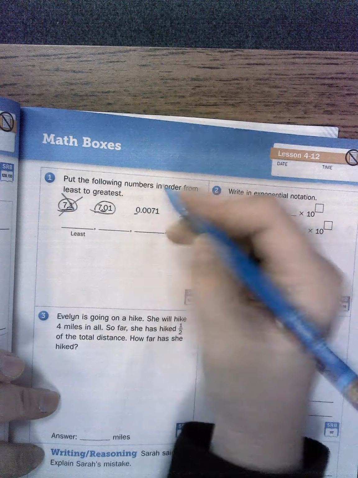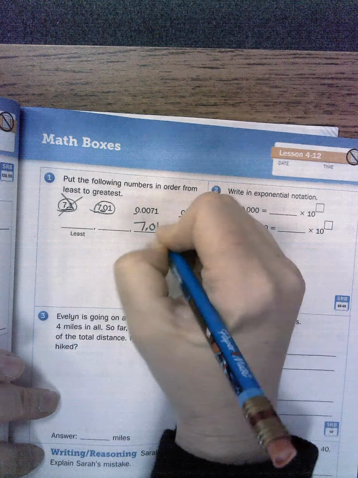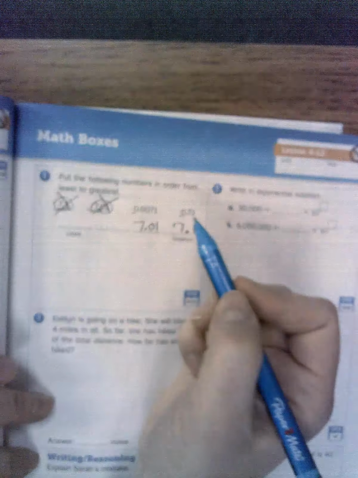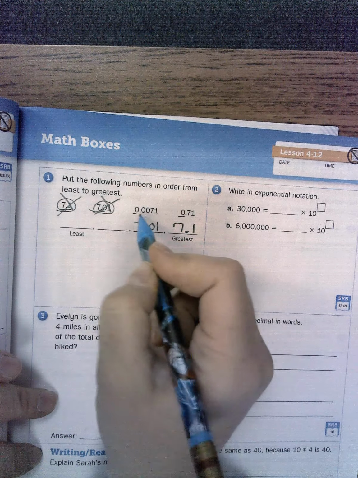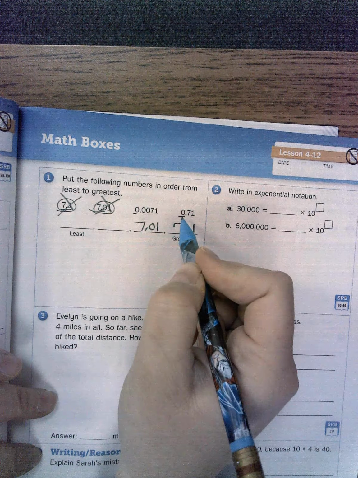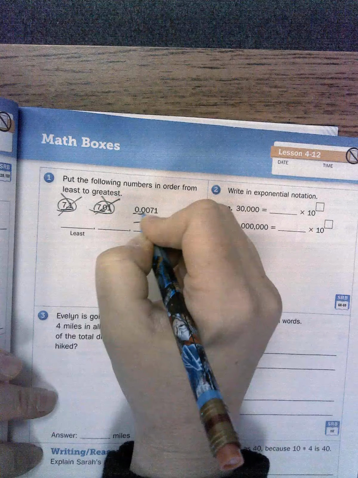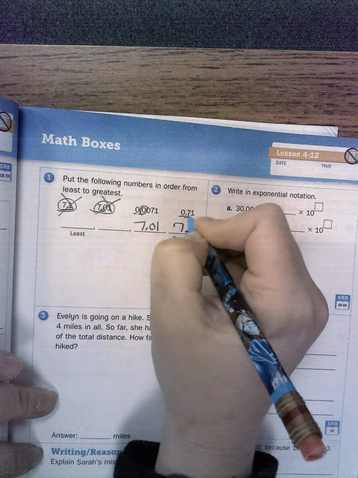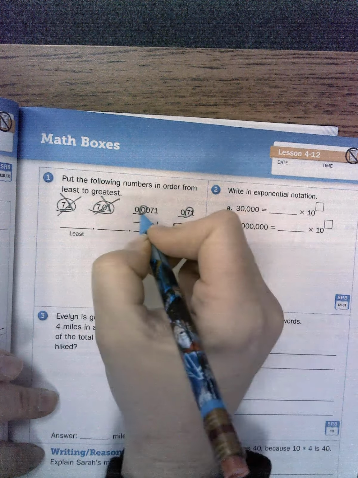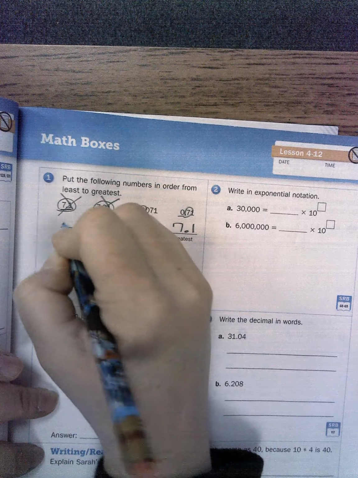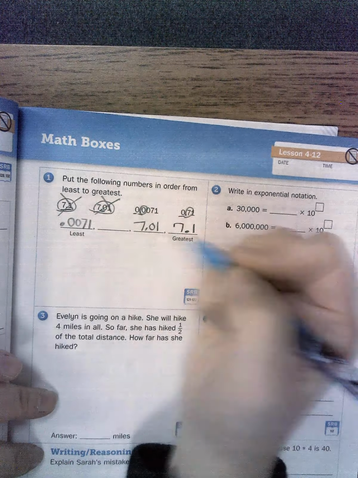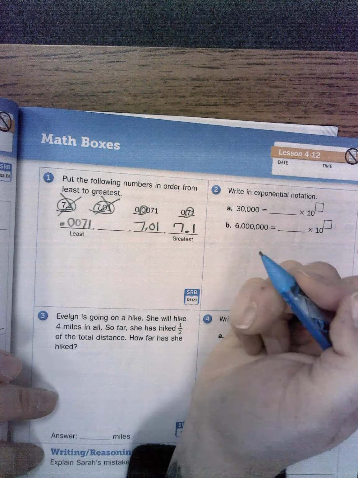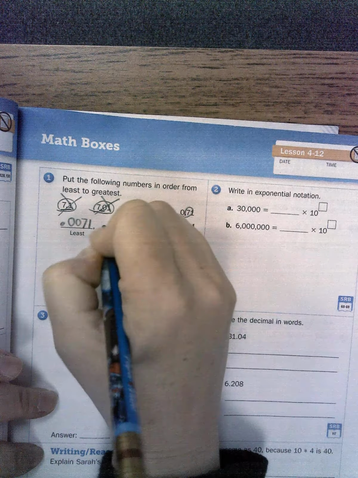My next greatest number is 7 and 1/100. Those are taken care of now. Now I have my next two numbers, which would be the least. So in the ones place, I have 2 zeros. Now let's take a look at the next place, the tens place. I have a 0 and a 7. The 0 is smaller than the 7. So this number here, 7 and 1/10,000ths, is our smallest number. And our next smallest number is 7 and 1/1000ths.